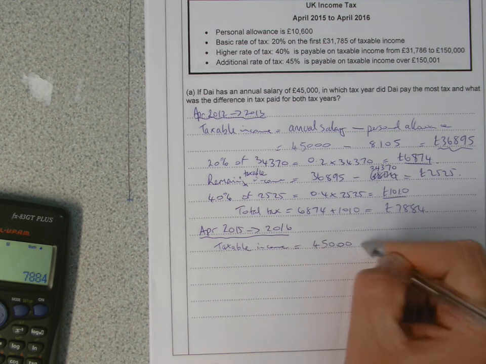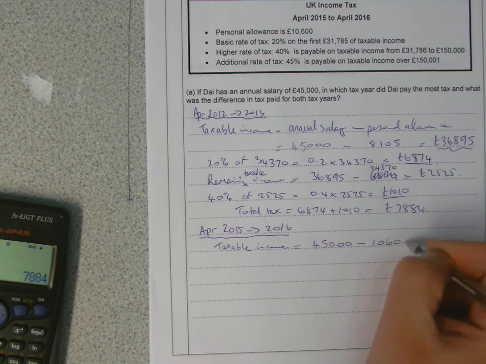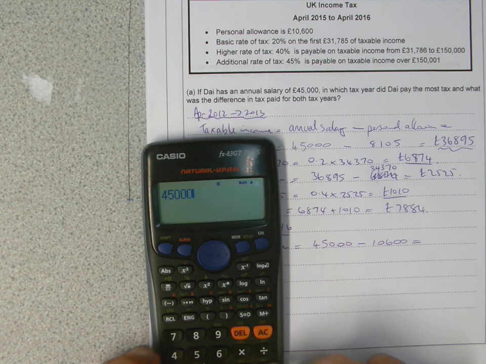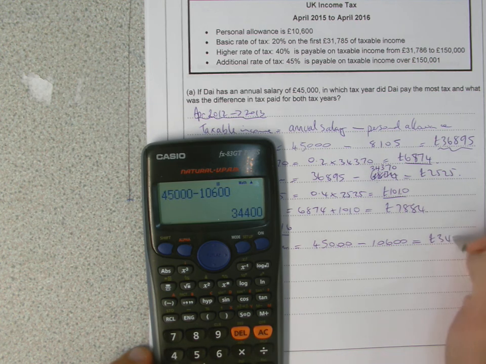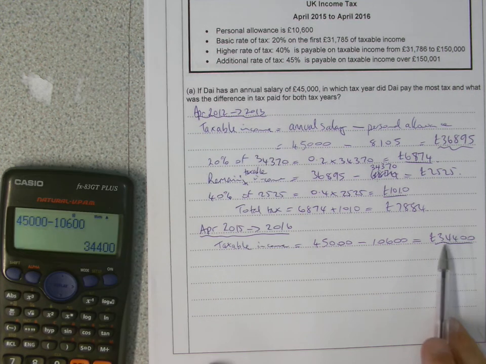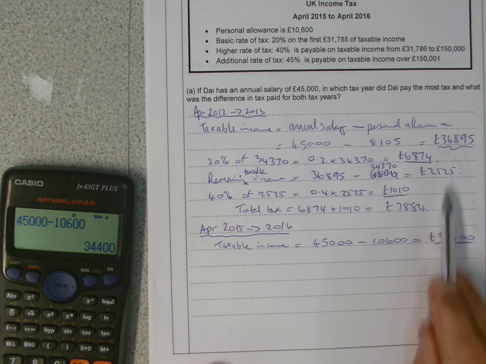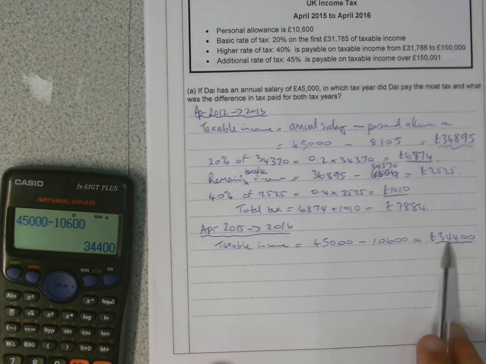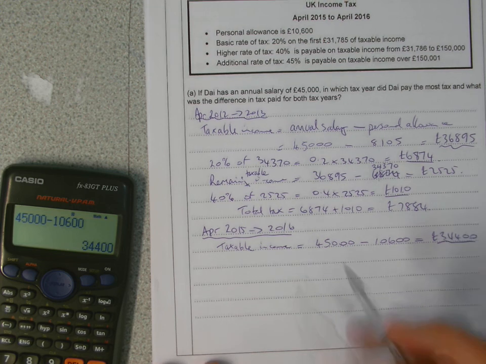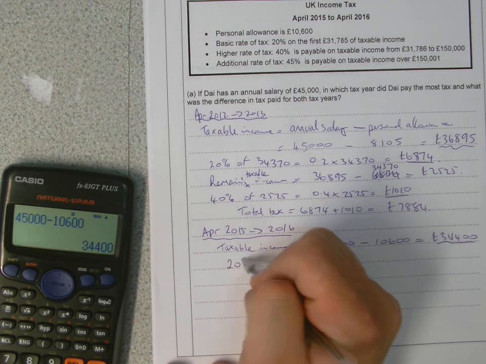So you start off with your 45,000 and you take away the 10,600. You get 34,400. So he's going to get taxed on that. So he's going to be taxed less than last time, on less income. There's his taxable income. So again, we go through the old basic rate, higher rate thing.